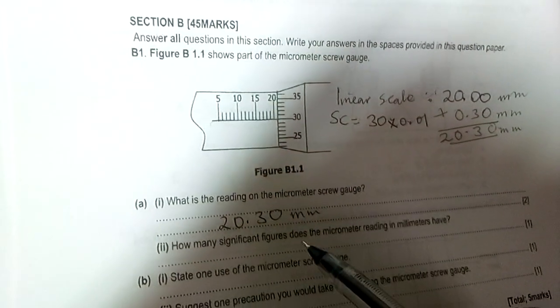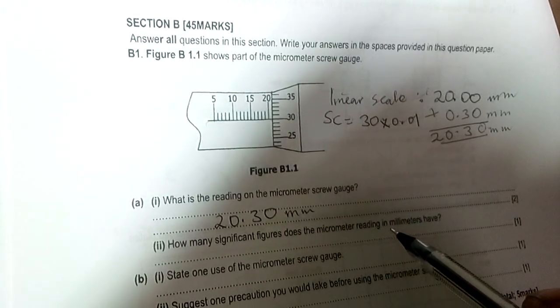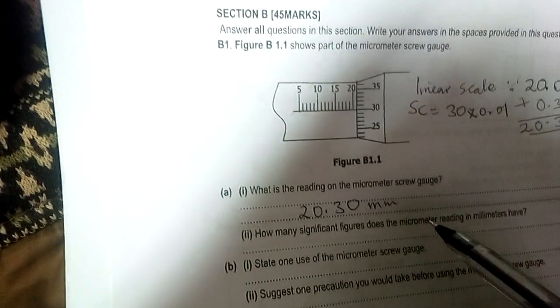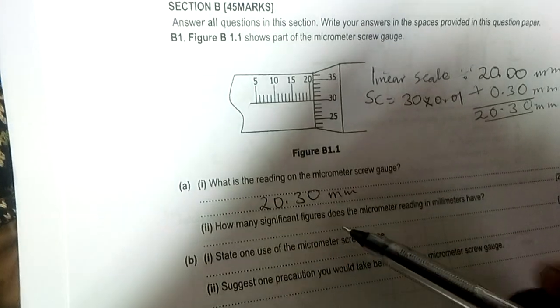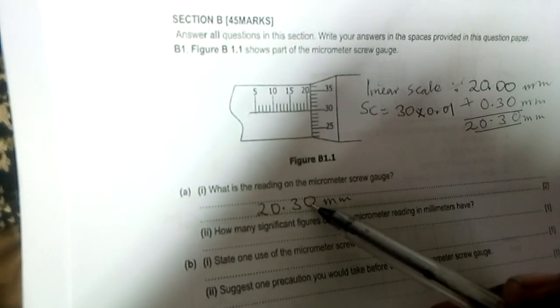How many significant figures does the micrometer reading in millimeters have? So again, there's a topic on significant figures. So is zero after a number like this, this zero is significant.